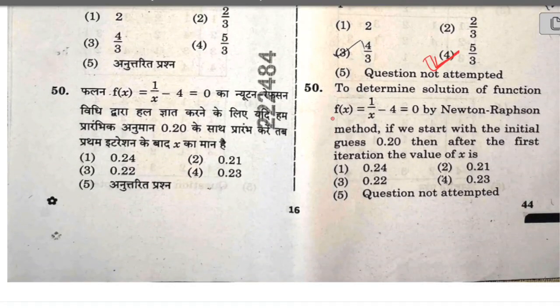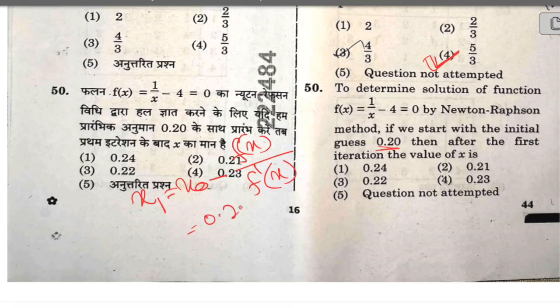Next, question number 50. To determine the solution of the function f of x equals 1 by x minus 4 equals 0 by the Newton-Raphson method, if we start with the initial guess 0.20, then after the first iteration, the value of x is. Okay, so here you can directly use the formula. The iteration x1 will be x naught minus f of x by f dash x. x naught is given, that is 0.20.